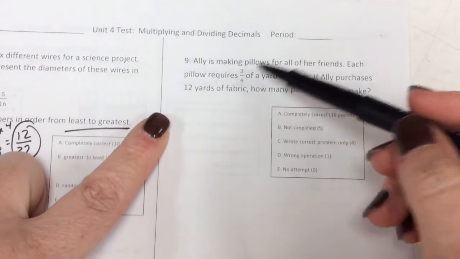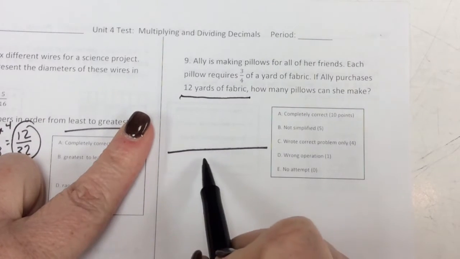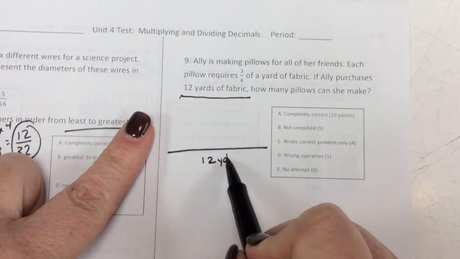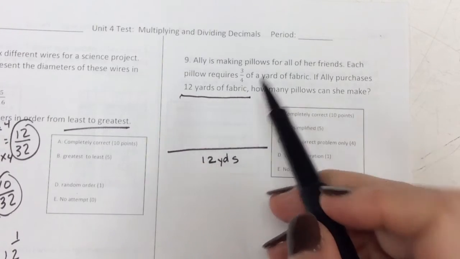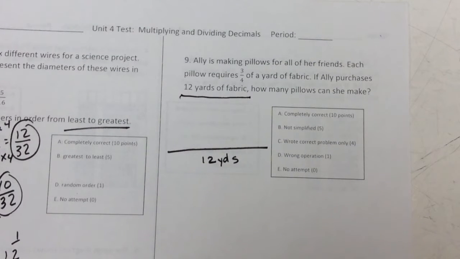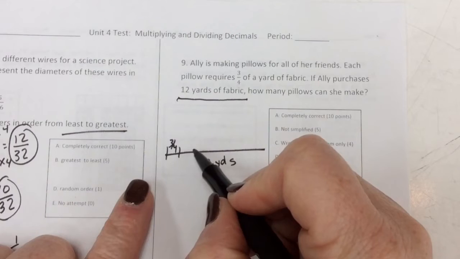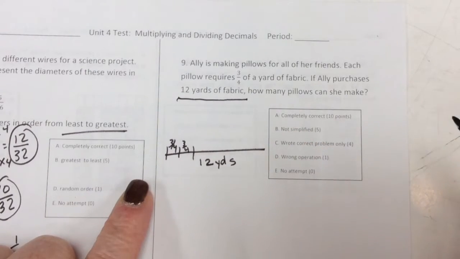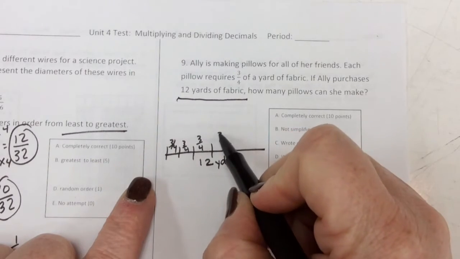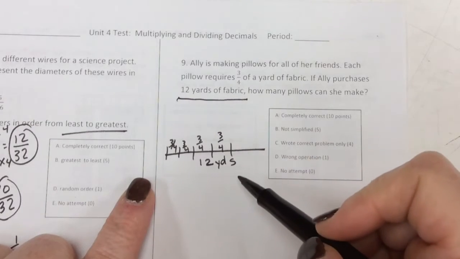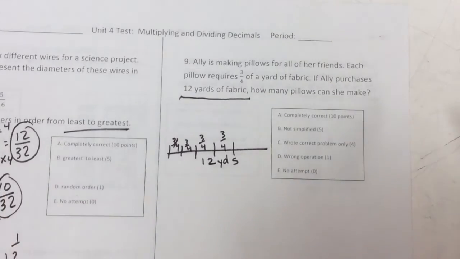Now, if I know the total amount of fabric, all this is going to be about 12 yards of fabric. And what I need to do is say how many pillows. I'm going to break it into equal smaller parts that are each going to be 3/4 of a yard. So that's going to be one pillow. This 3/4 of a yard is a pillow. This 3/4 of a yard is a pillow. So we're dividing it because we want to know how many of those pillows. We're breaking it into equal smaller parts, so it's division.